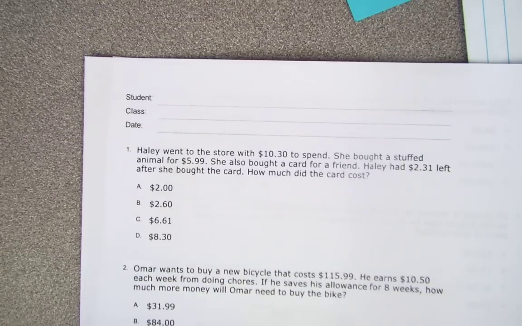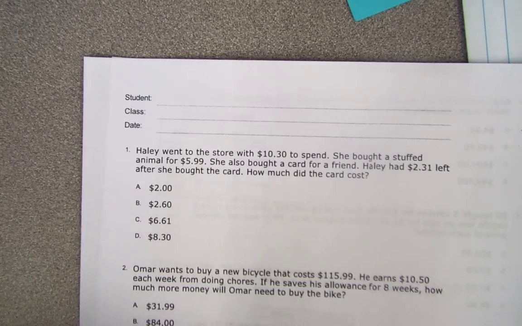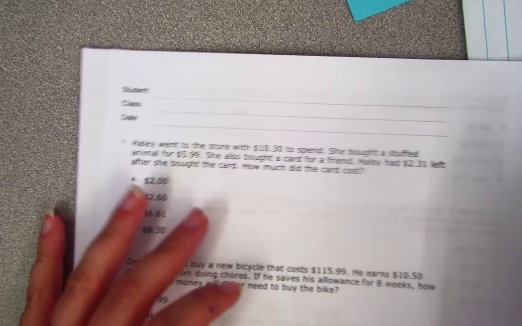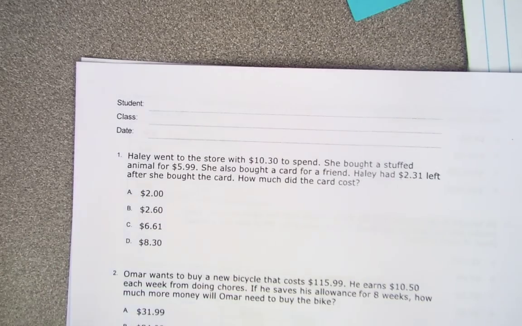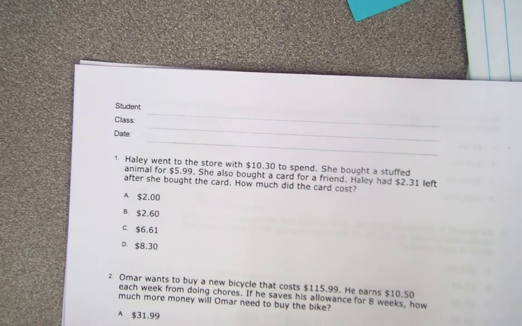Okay, this is 5.MBT7. Remember, we are responsible for adding, subtracting, multiplying, and dividing decimals. So any of these problems could be multi-step, and any of these problems could be more than one step, or more than one equation. So let's look at the first one.